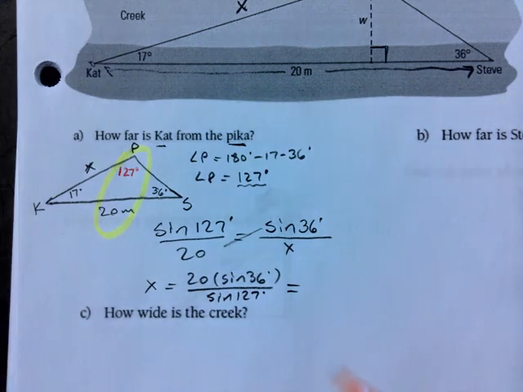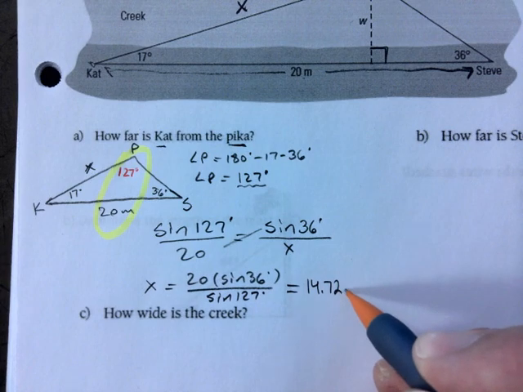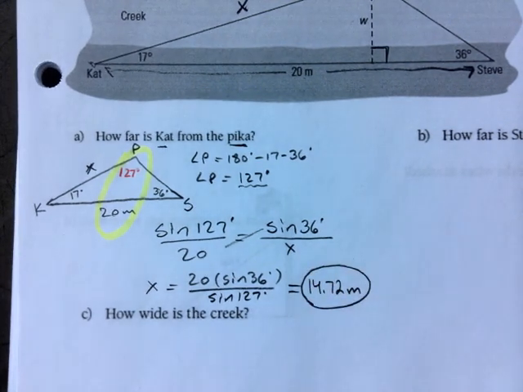And just for time's sake, I'm going to give you the answer. That's 14.72 meters. That's how far Cat is from Peak. Okay.